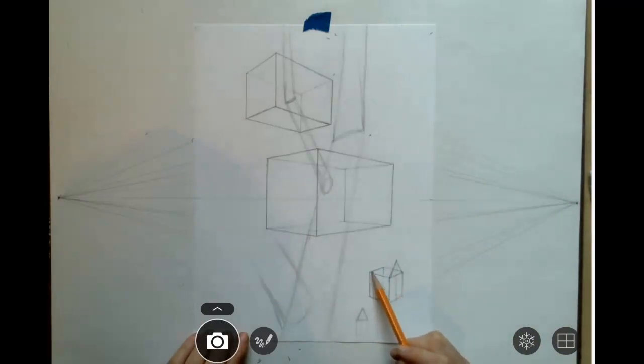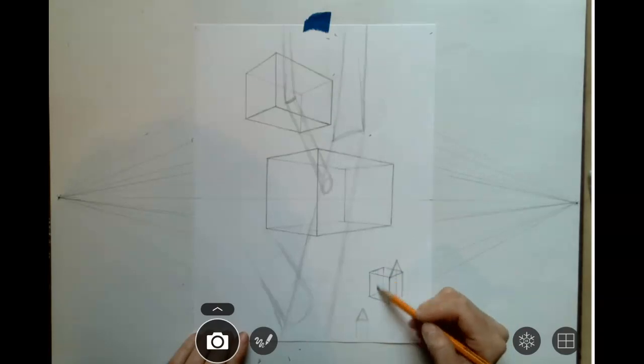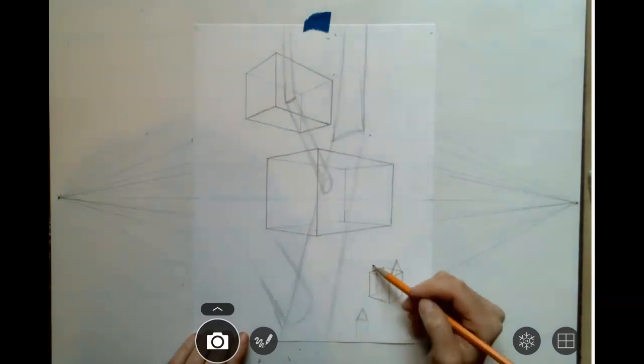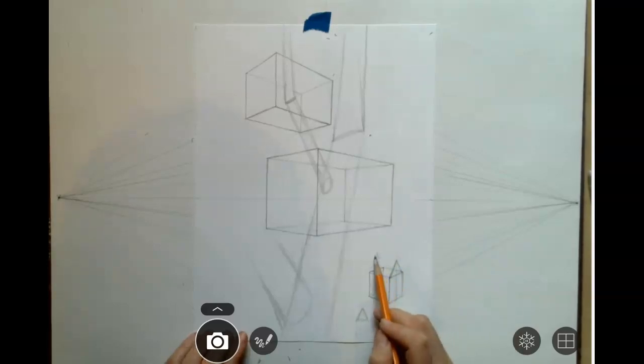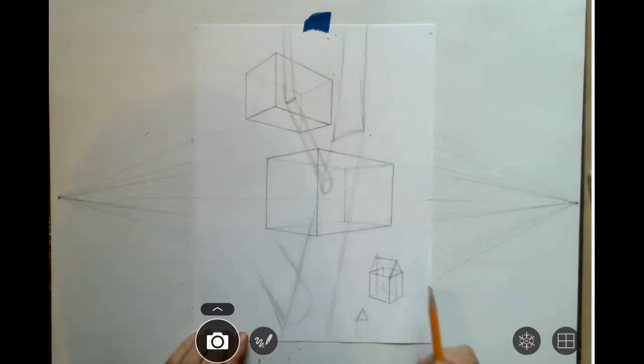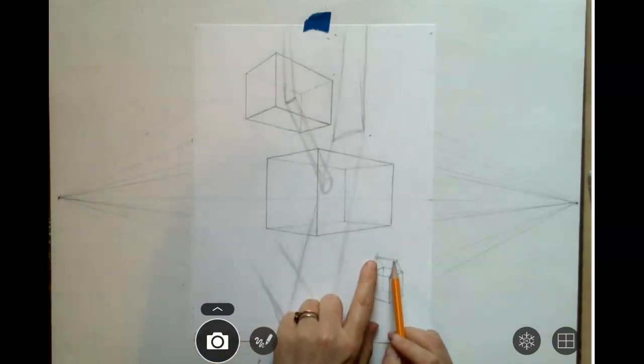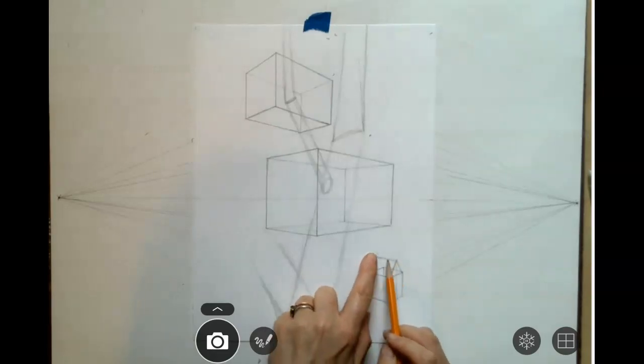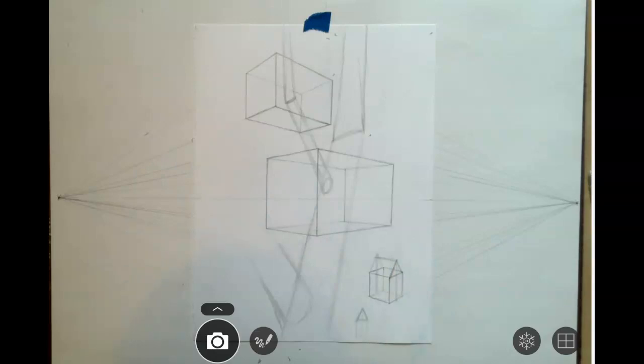so now we would have the same thing going on here. So something like that. And we can just connect that like so. Now this angle would go back to our vanishing points.